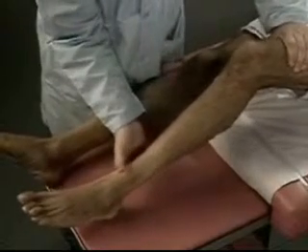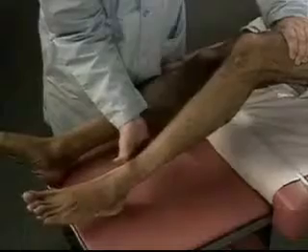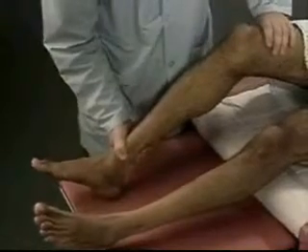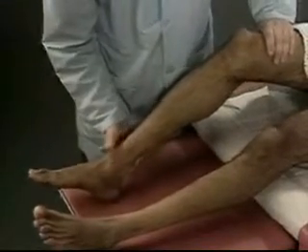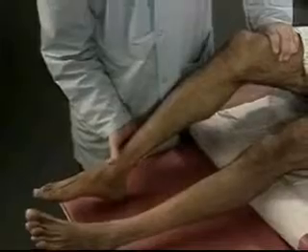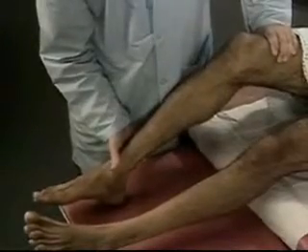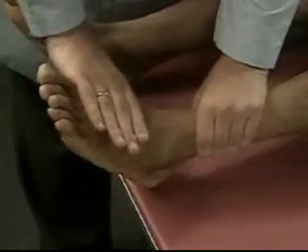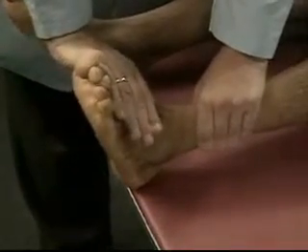To assess knee flexion, shift your hands, but leave the patient's leg flexed at the knee. Then ask the patient to keep his heel on the table as you try to straighten the leg by pulling it upward. Again, note the strength and compare it with the other knee. Finally, test dorsiflexion and plantar flexion at the ankle by asking the patient to pull up and push down against your hand.